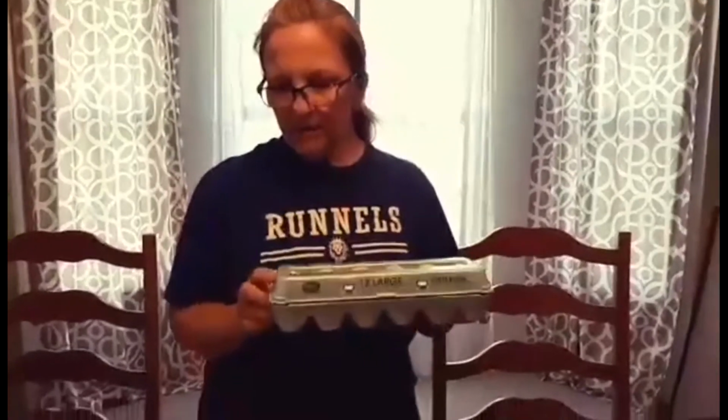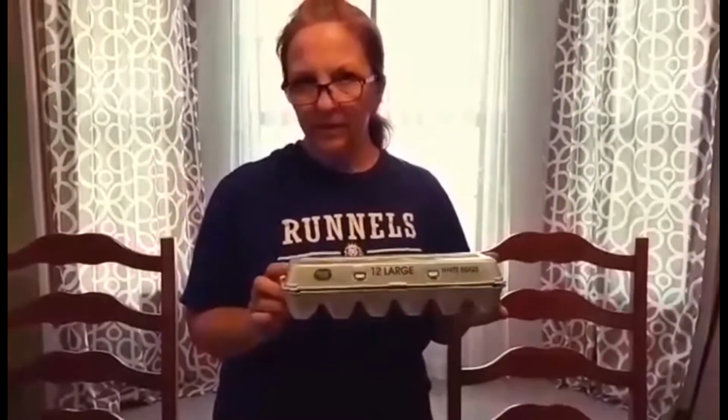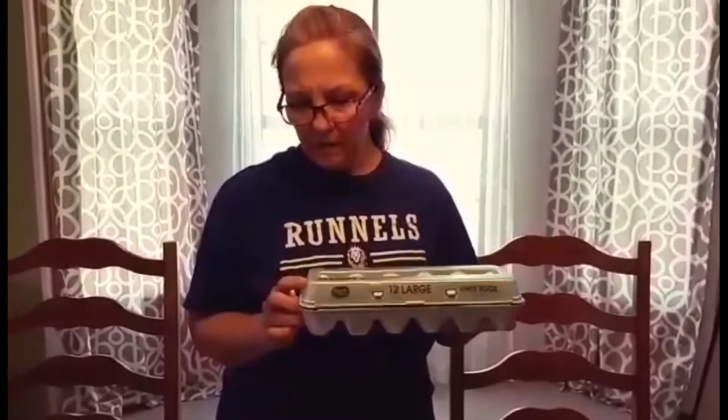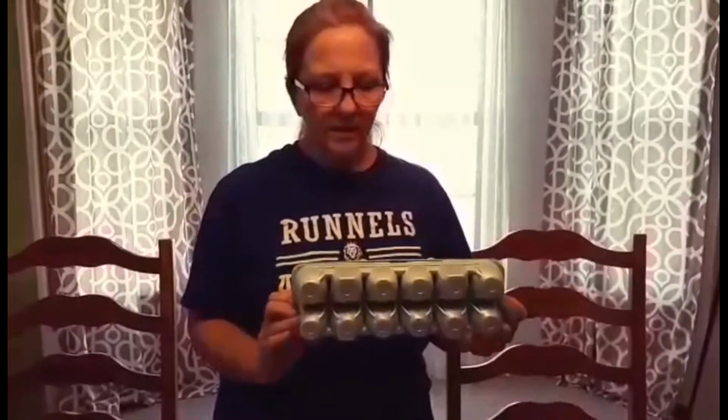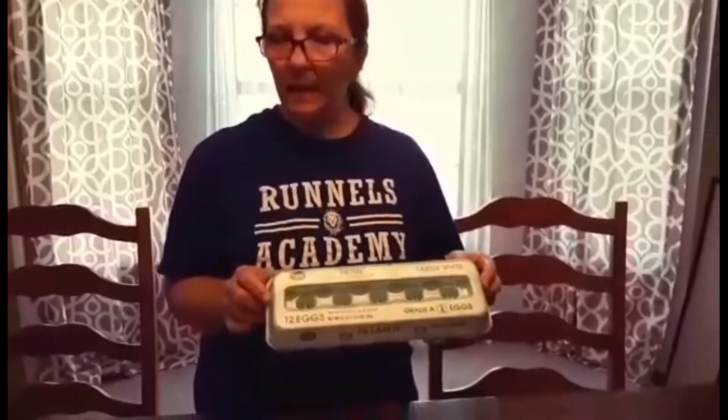Today we're going to be identifying a dozen and a half dozen. So, can anybody tell me what type of container this is? Do you know? Obviously, it is an egg carton, and it contains eggs.